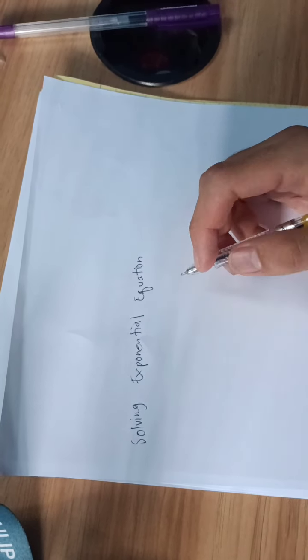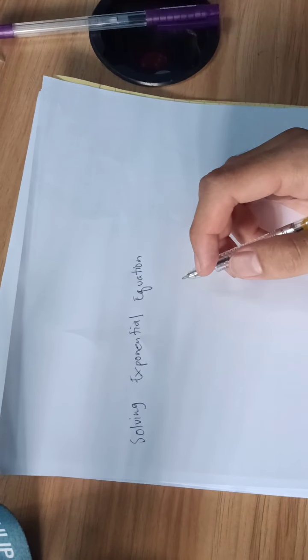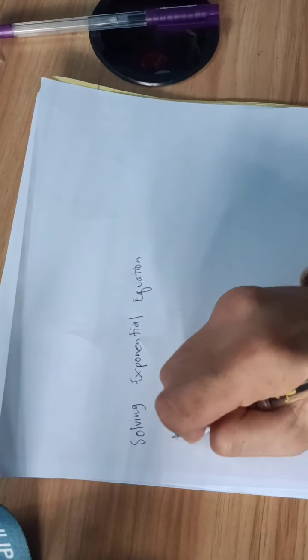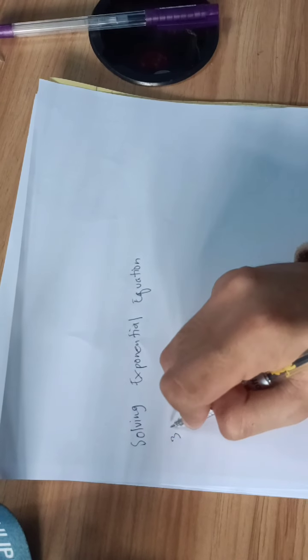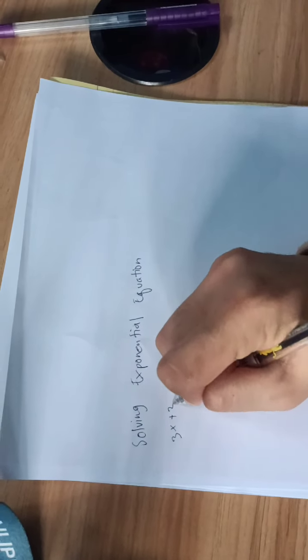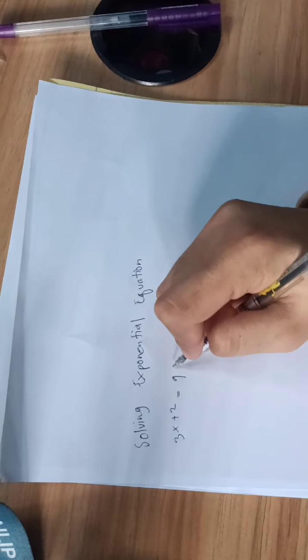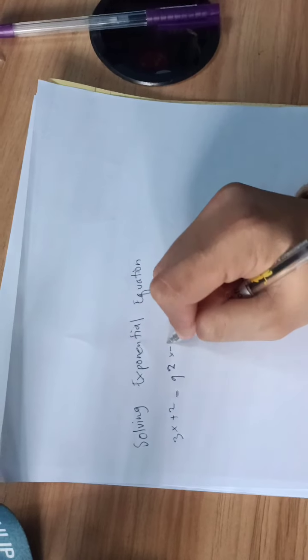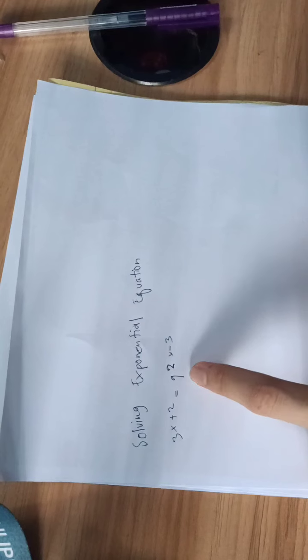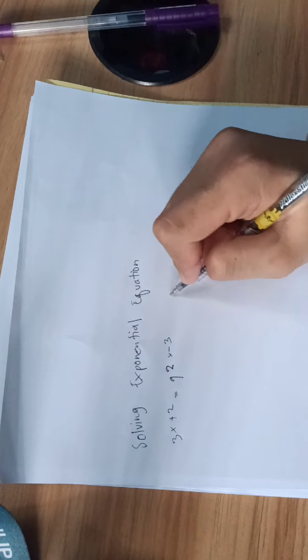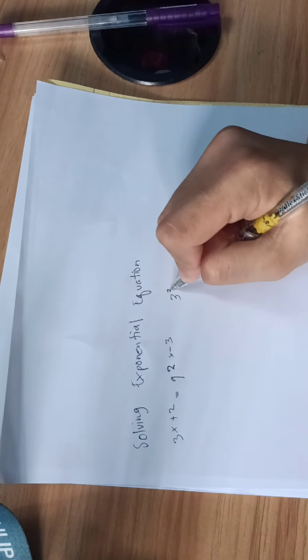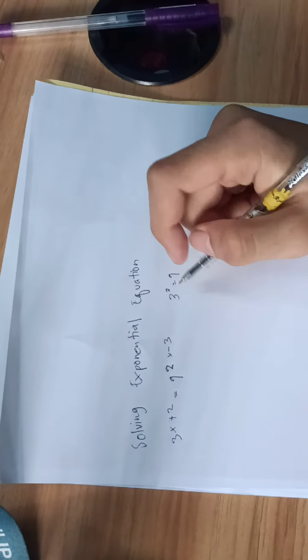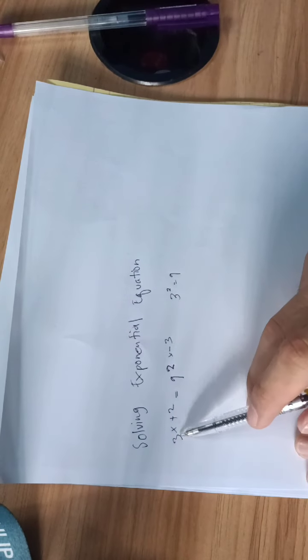For instance, 3^(x+2) = 9^(2x-3). The first thing we need to do is find the square root of 9. The square root of 9 is 3, since 3 squared is equal to 9, so that they will have the same base.